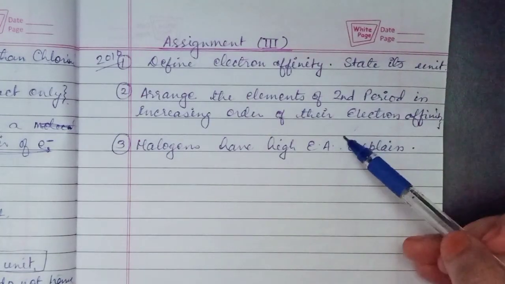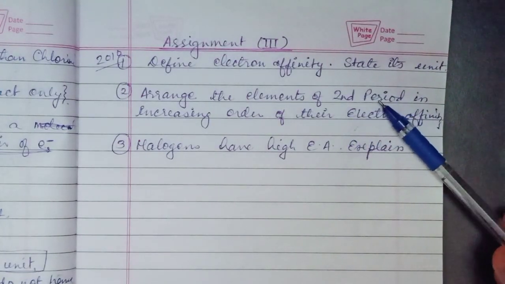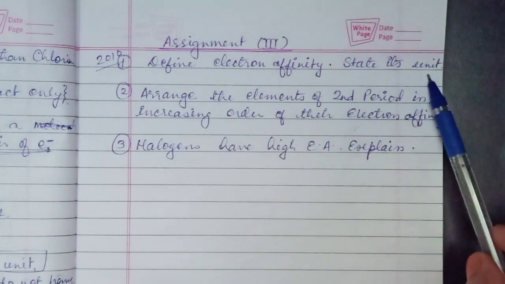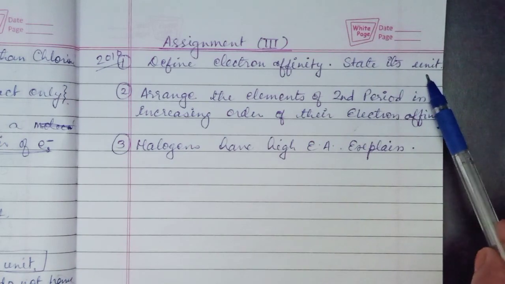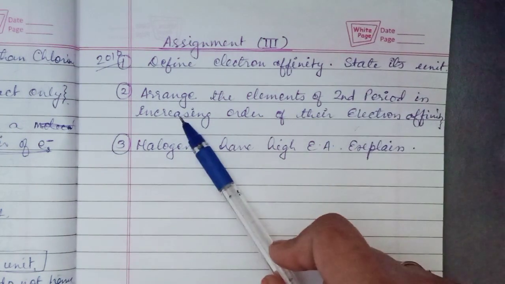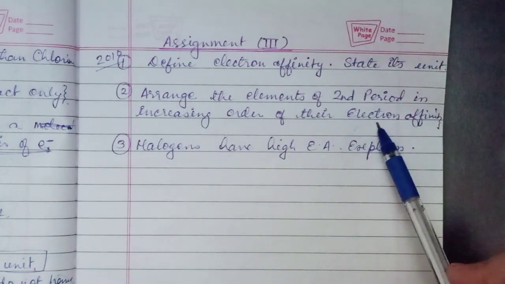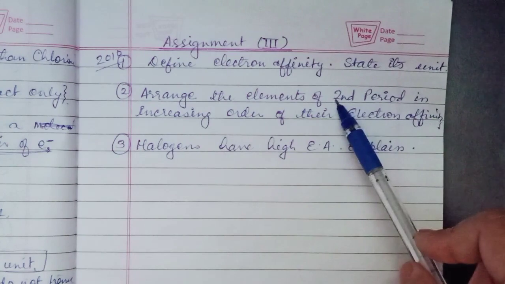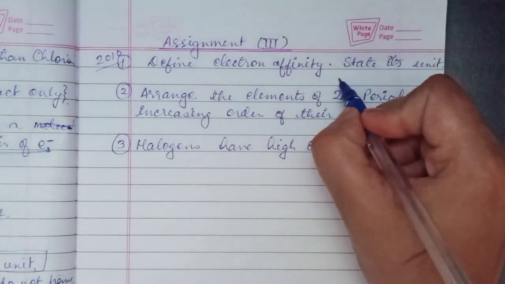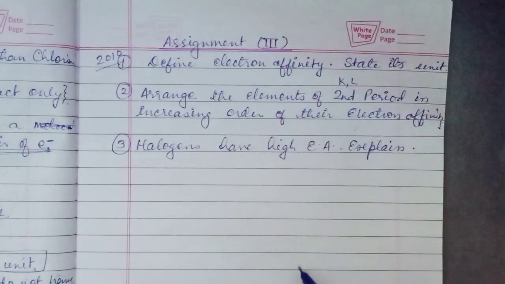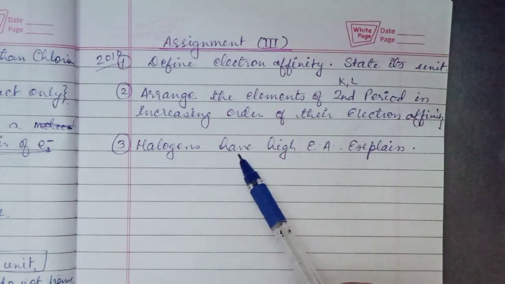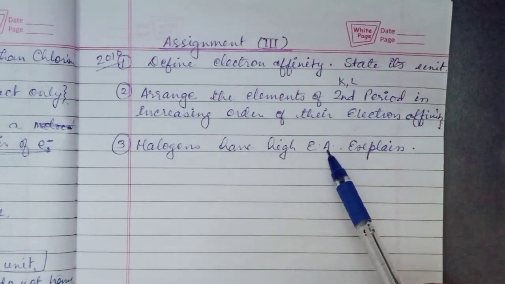Now children, this is your assignment based on this topic. Define electronegativity, state its unit. Just now we have discussed the unit. Second, arrange the elements of the second period in increasing order of their electron affinity. Second period means how many shells? 2 shells, K and L. The third one: halogens have high electron affinity.